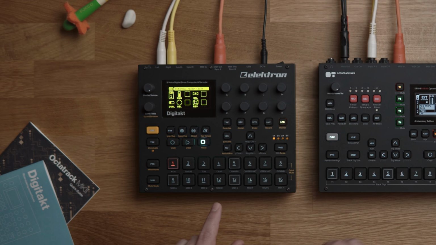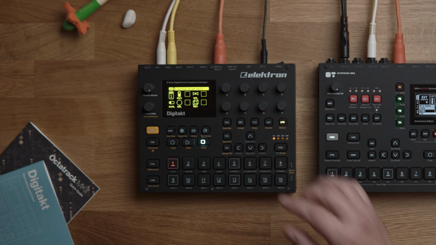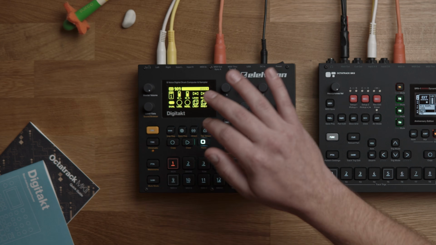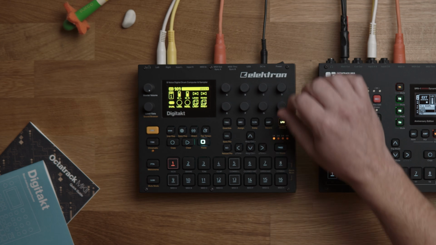Another quite important thing to talk about is the fact that you can connect external gear to both of these machines and not only sequence it over MIDI, but also receive and process audio. When it comes to the Digitakt, it's quite straightforward. It has this external mixer function, and then you can utilize 2 inputs as either stereo and connect one machine to it, or you can use it as two mono inputs and connect two mono synthesizers, for example, to it. You can also send this external audio into reverb or delay or even pan it.